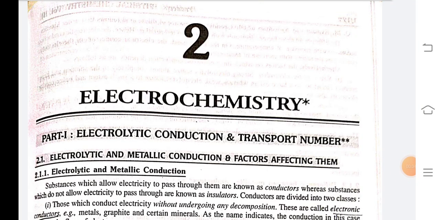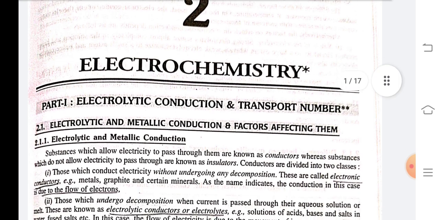So let's start electrochemistry. Part 1, Electrolytic conduction and transport number. Electrolytic and metallic conduction and factors affecting them. So what are electrolytic and metallic conductions?